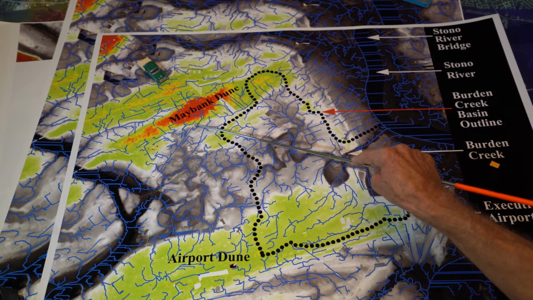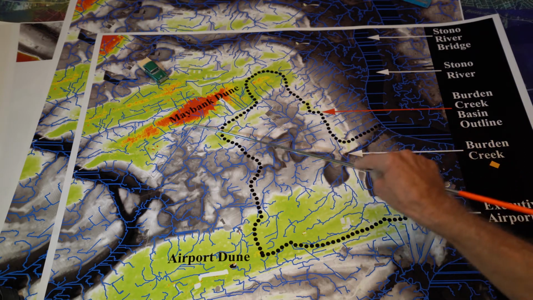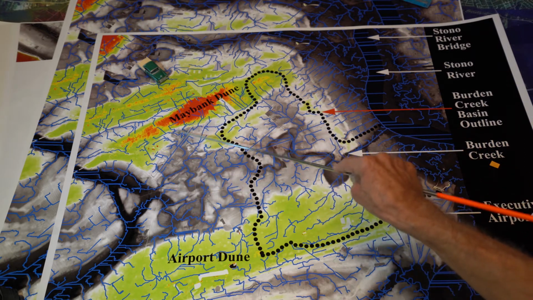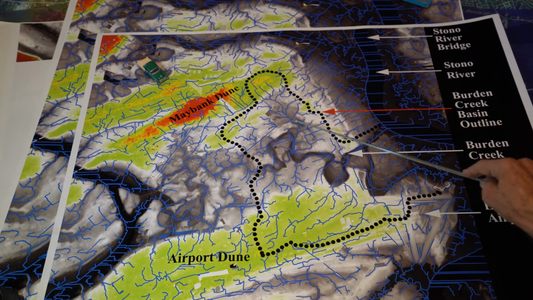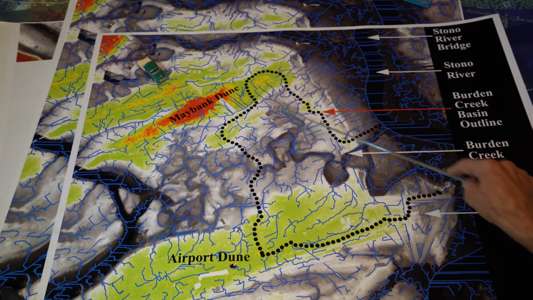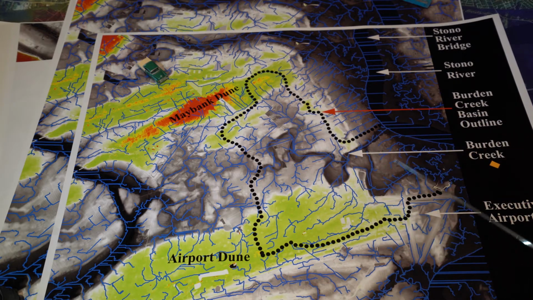There's a neighborhood up here, and this is a drainage canal coming out of this higher area. Everything's feeding into this canal. You can see it all feeding in. This one over here comes from Maybank and comes down this way, the natural flow path. Here's another canal that comes in this way. And this dotted line defines the watershed for Burden Creek.